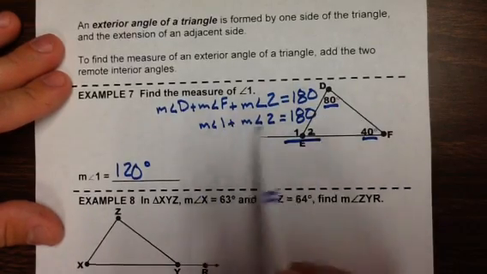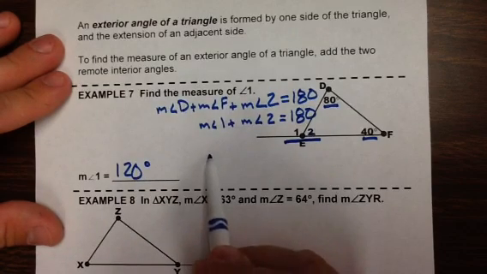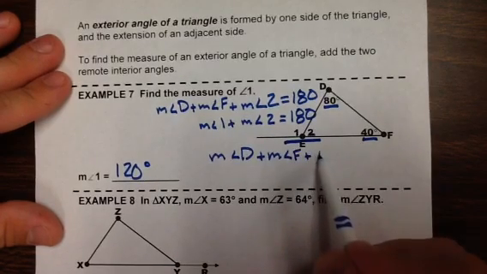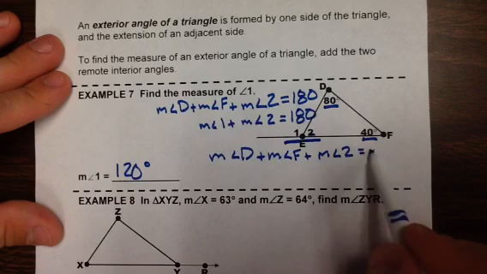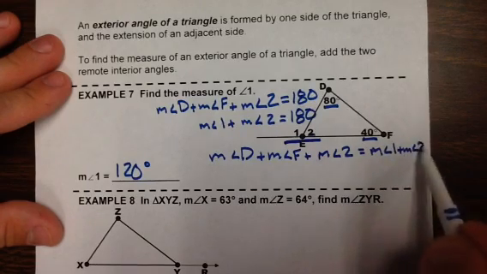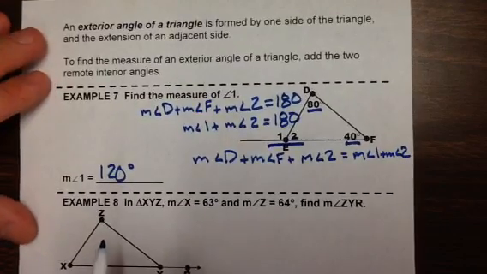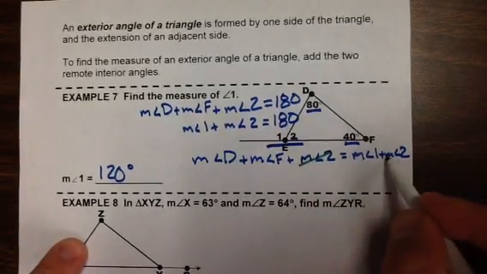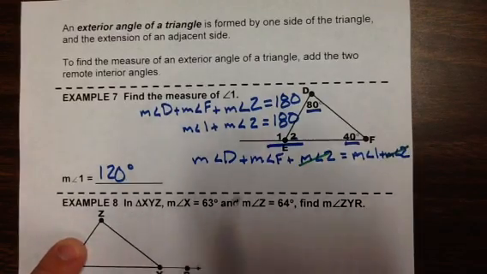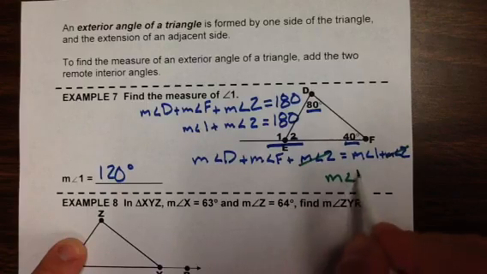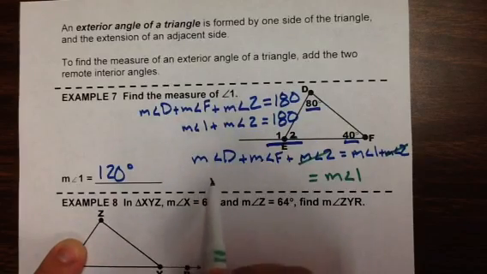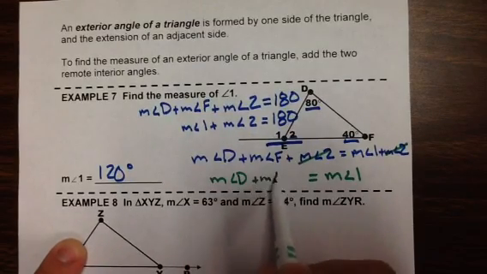So if they both add up to 180 degrees, I could tell you that the measure of angle D plus the measure of angle F plus the measure of angle 2 equals the measure of angle 1 plus the measure of angle 2. To make this long story short, at this point I can cancel out angle 2. It's on both sides. So when I rewrite it, the important thing to know is my exterior angle, the measure of angle 1, equals the two non-adjacent measures, which in this case are angle D and angle F.